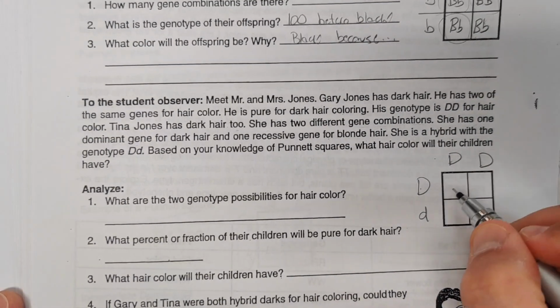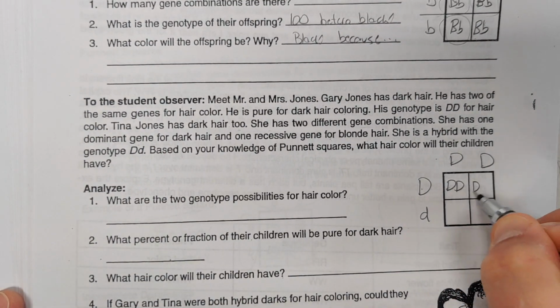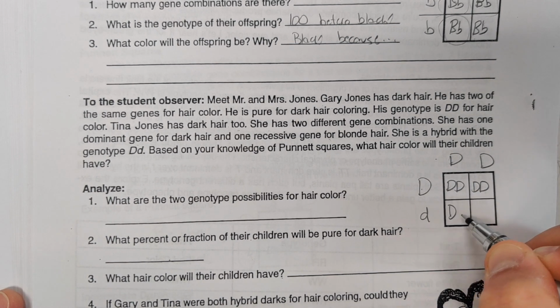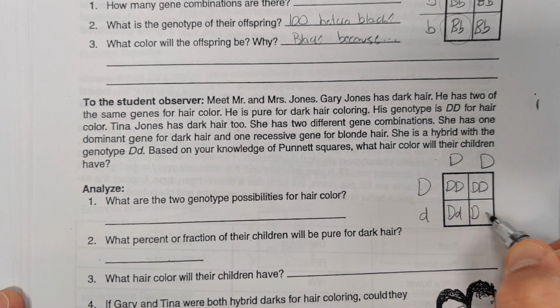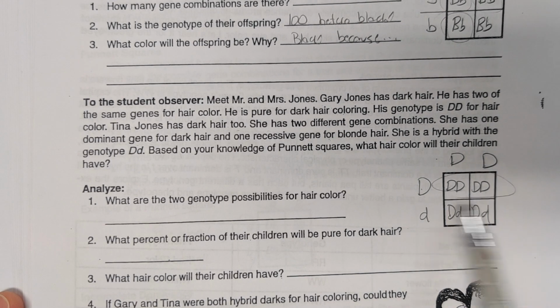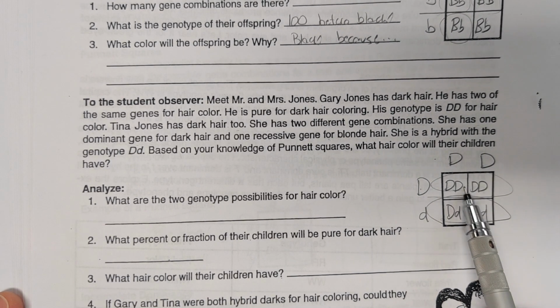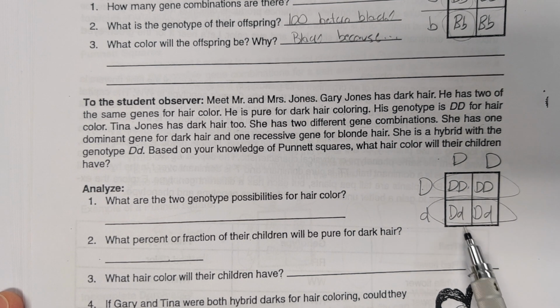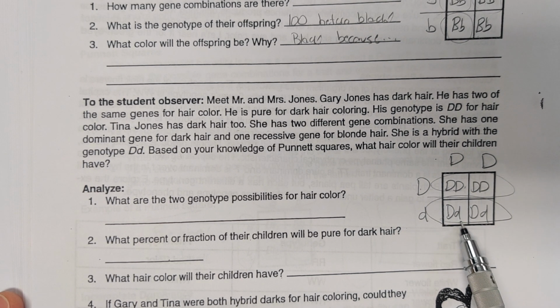Well, this combination could be big D, big D, big D, big D, big D, little d, big D, little d. So there's a 50% chance they're going to have dark purebred children. There's a 50% chance they're going to have dark hybrid.